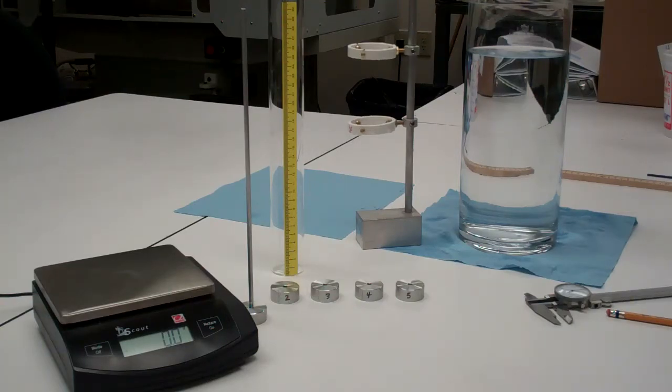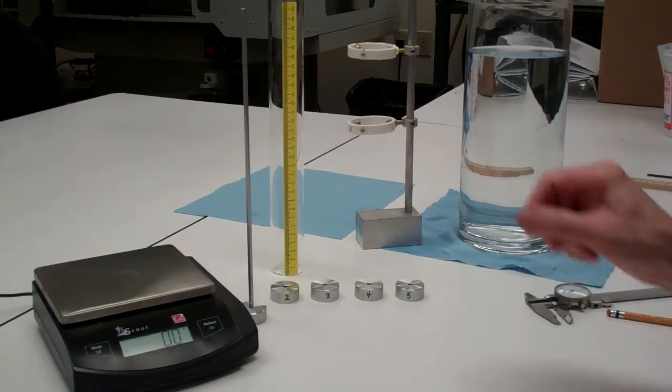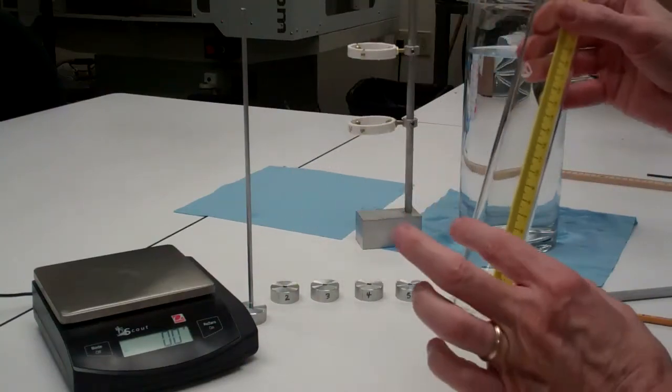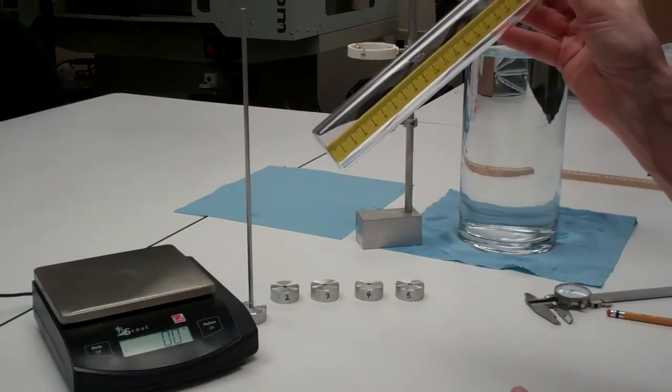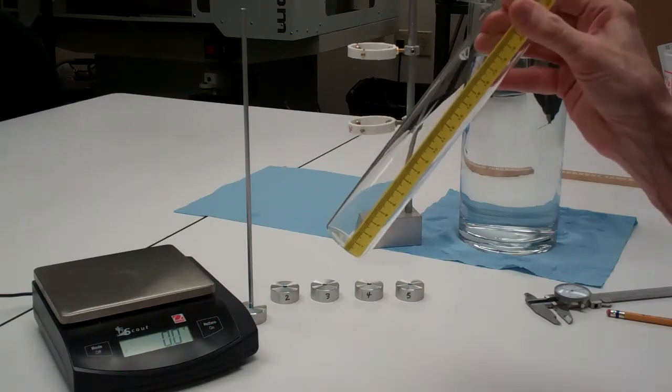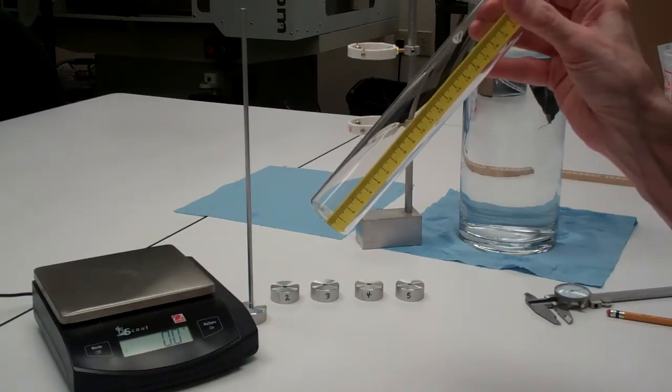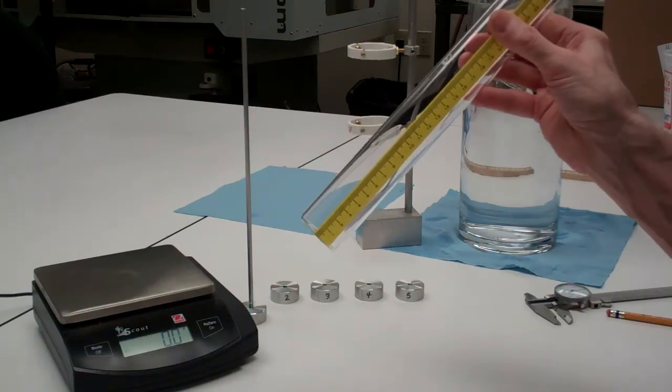Alright, so as we get started here, there are 2 measurements we need to take, and then we can start showing how the calculations are performed. So one measurement is going to be the diameter of the cylinder, because we're going to be calculating pressure exerted by the cylinder on the fluid in the vase.